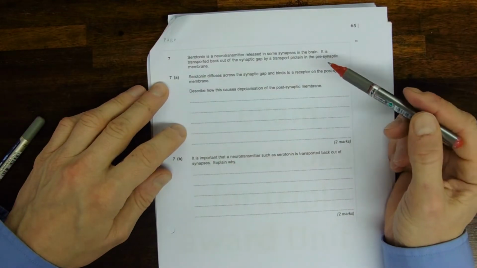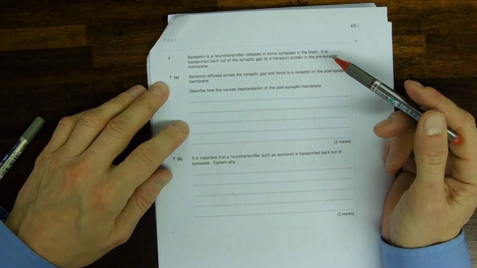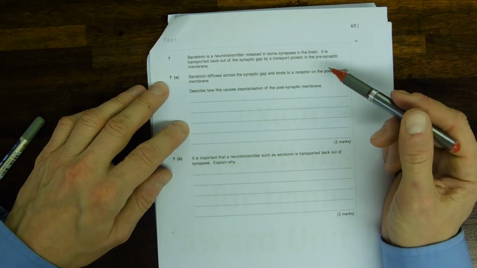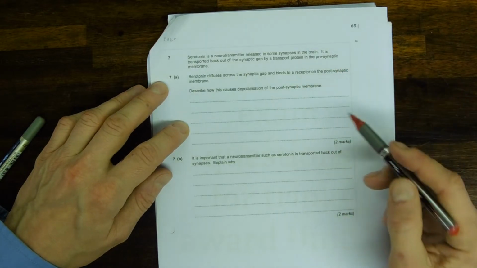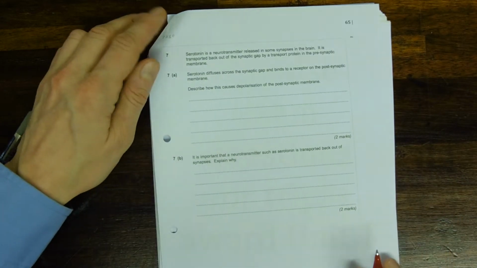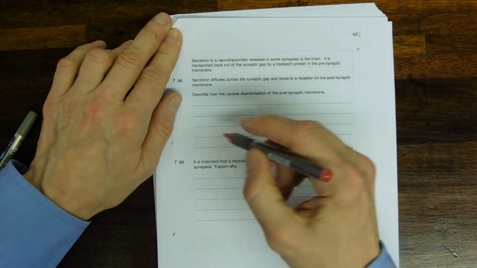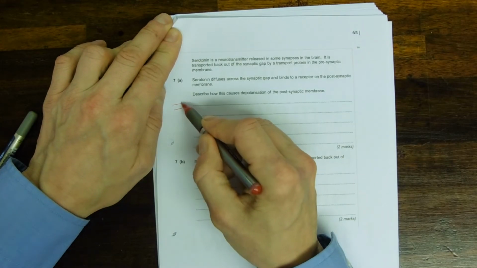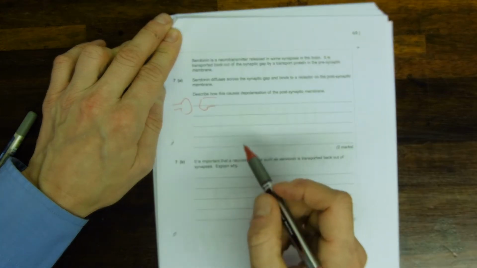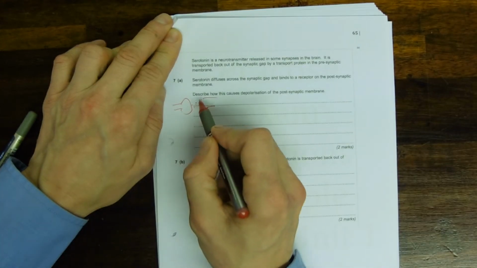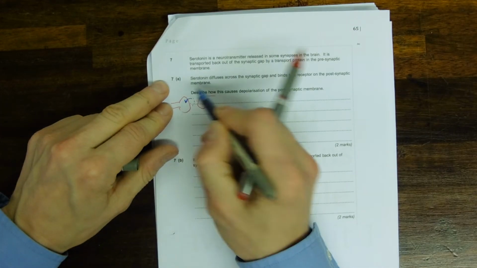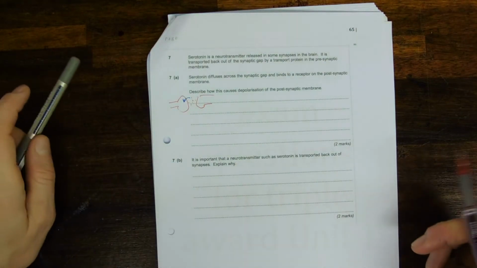And serotonin is a neurotransmitter and it's transported back out of the gap, so back into the presynaptic neuron. So if we were drawing a diagram for this, presynaptic neuron, postsynaptic neuron, it's our transmitter and it goes back in. That's what it's essentially saying there.